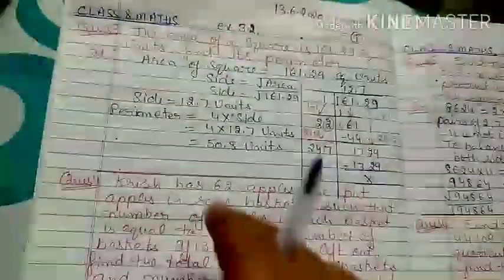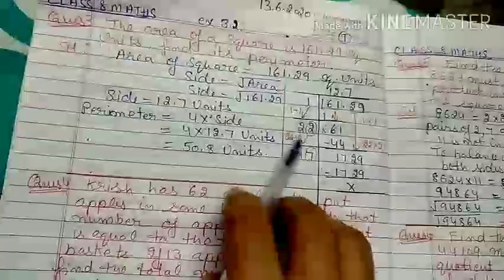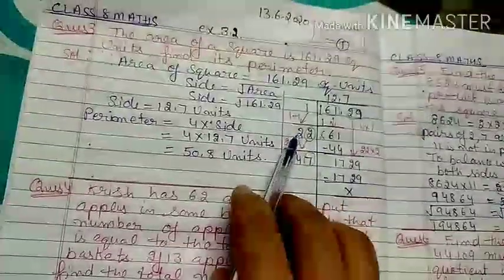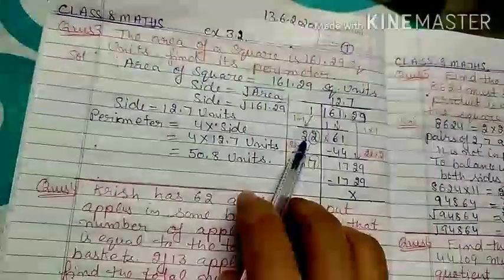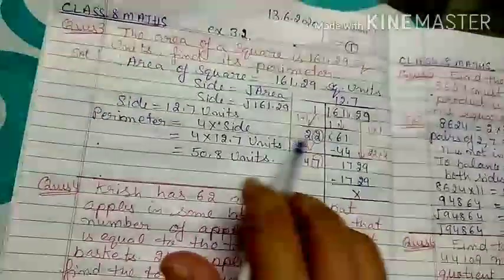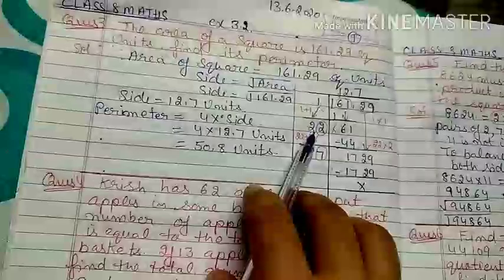Next I will think which number I have to place here, so that when I multiply by this whole number I get a number less than 61. When I take 3, 23 multiplied by 3 gives me a number bigger than 61. Next I go with the lower number 2.